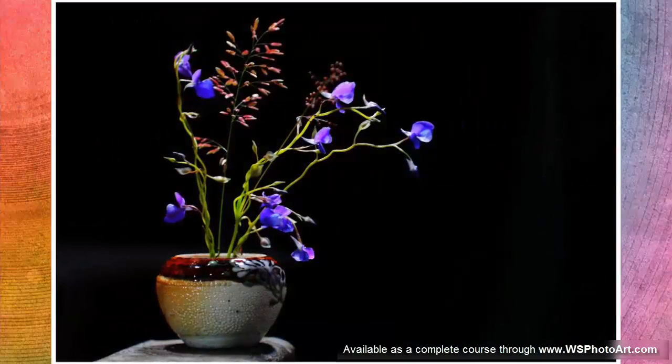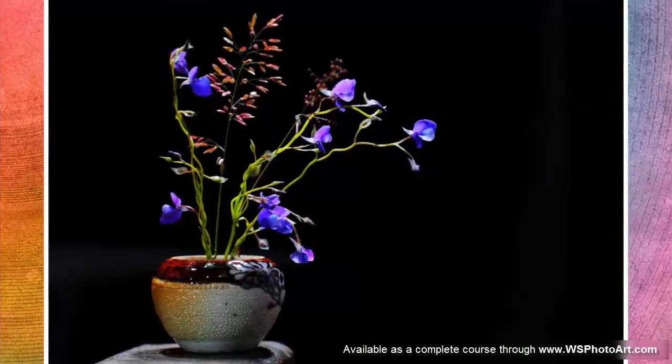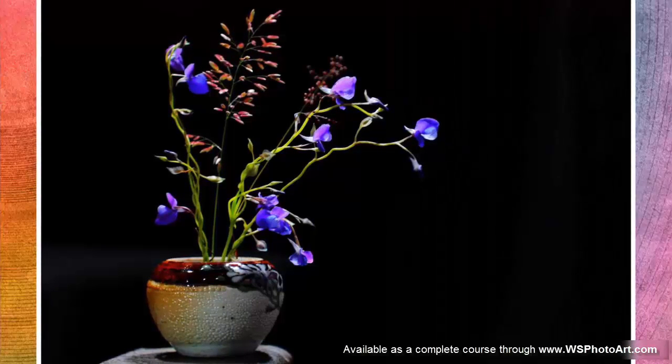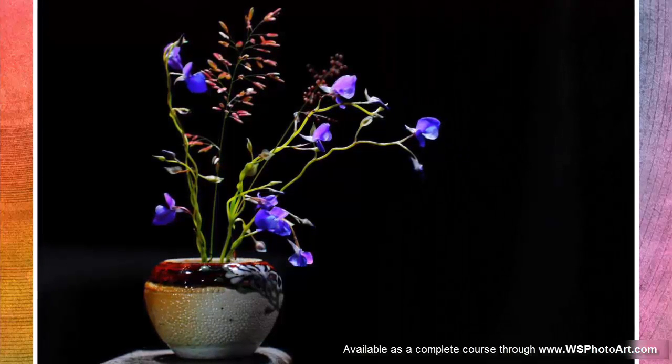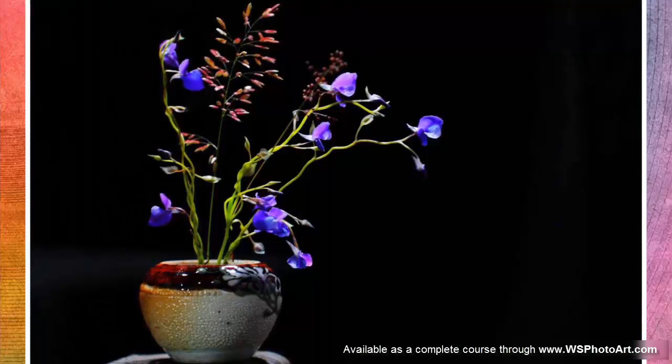Here's another rule of thirds image where the vase and the plants are on the left third of the frame, the vase is in the bottom left, and look at all that negative space on the right that the photographer has used to draw your attention to the subject matter itself.